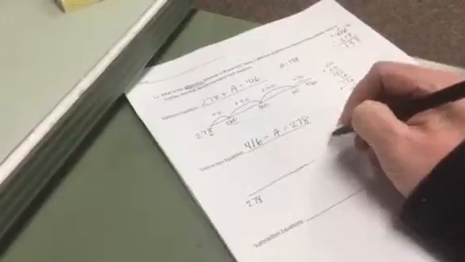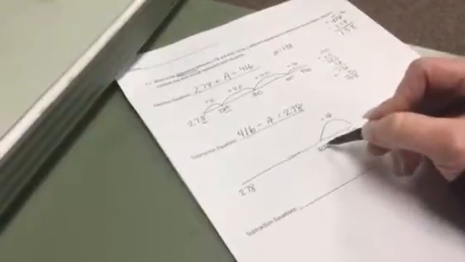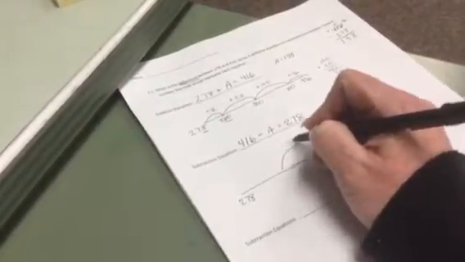Now many students will take away that 16 right away to get to 400, a multiple of 100. And from then we can see that if we take away 100, we're going to get to 300.